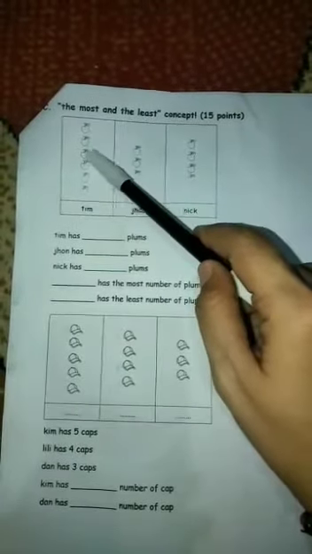Okay, now write down the blank one. First, Tim has blank plums. You have to count the plums on Tim. Okay? Let's count. 1, 2, 3, 4, 5, 6. So write down 6 in here. What about John? John has blank plums. Let's count John's plum. 1, 2, 3. Write down 3 here. What about Nick?